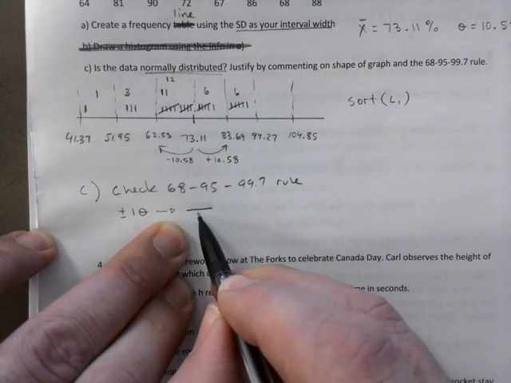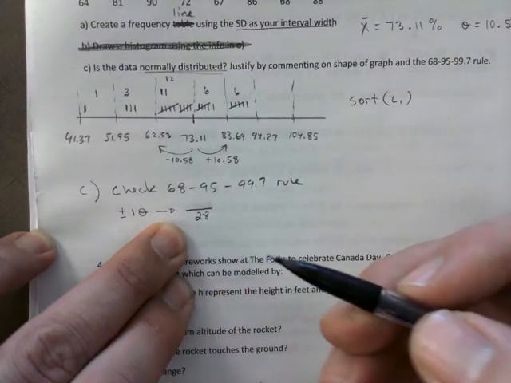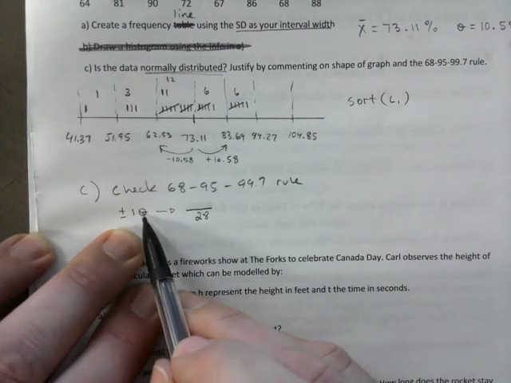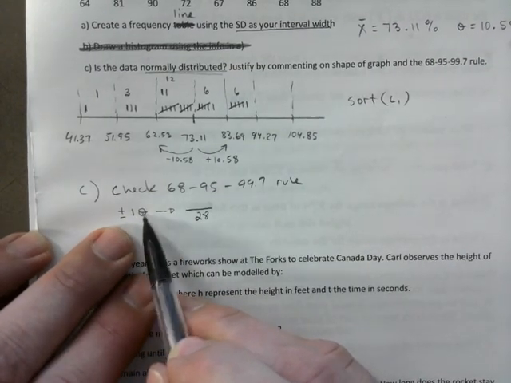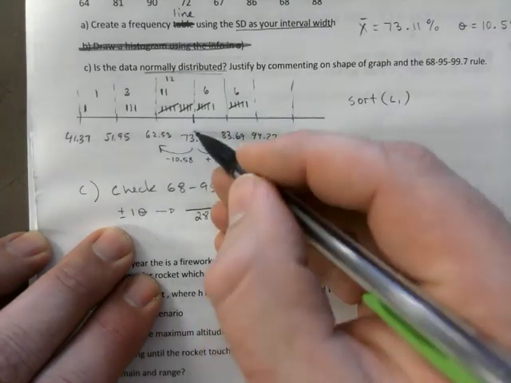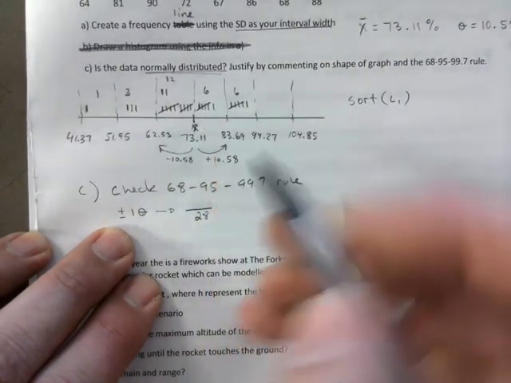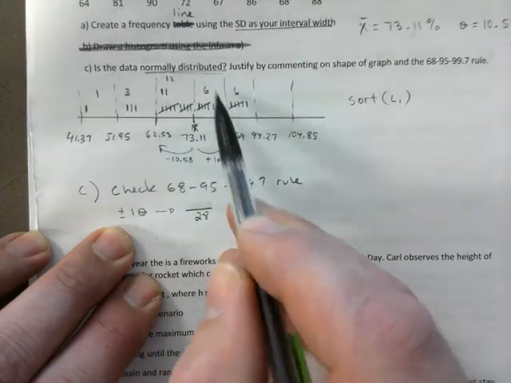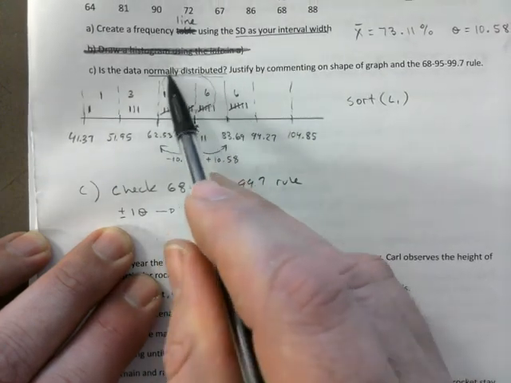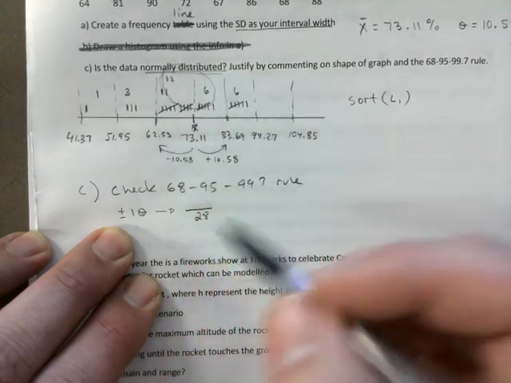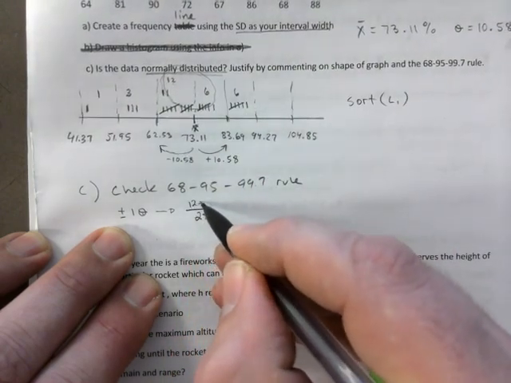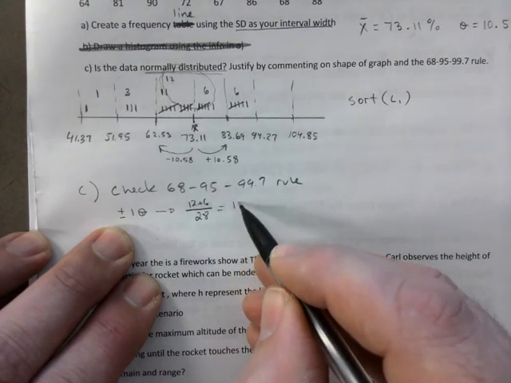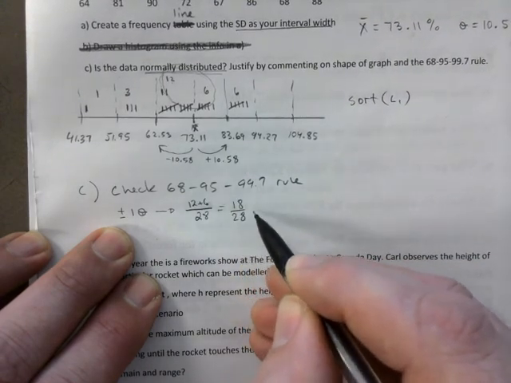We have a total of 28 scores, correct? Are you with me on that one? 28 scores, we determined that. How many scores are within 1 standard deviation? If this is my average here, going back 1 and over 1, how many are found within 1 standard deviation? 18, right? I will do this, 12 plus 6, so you see it. So that's 18 over 28.